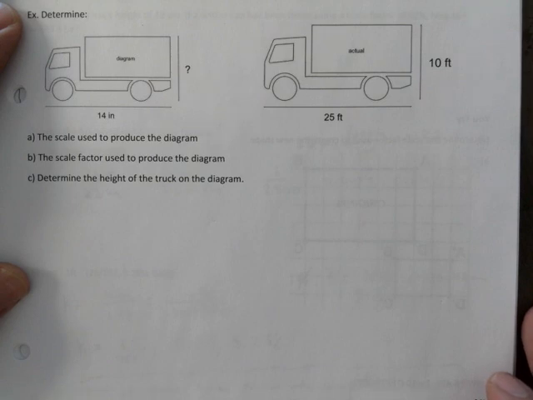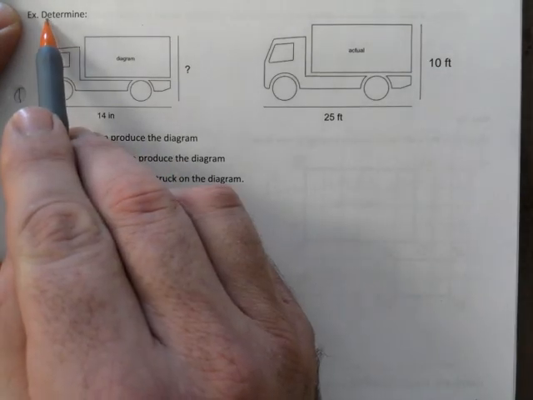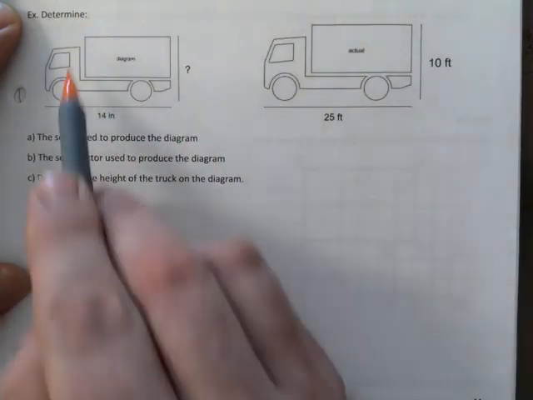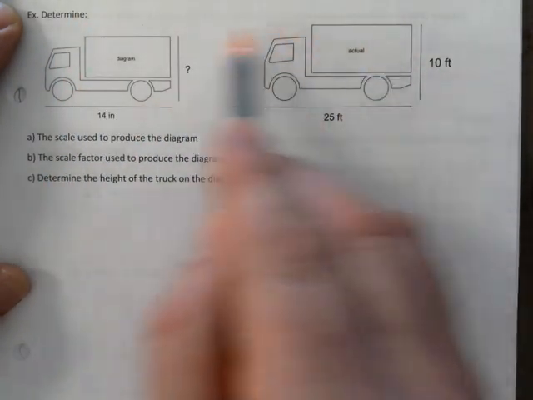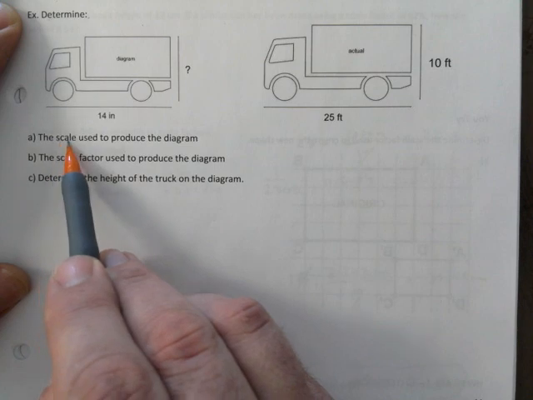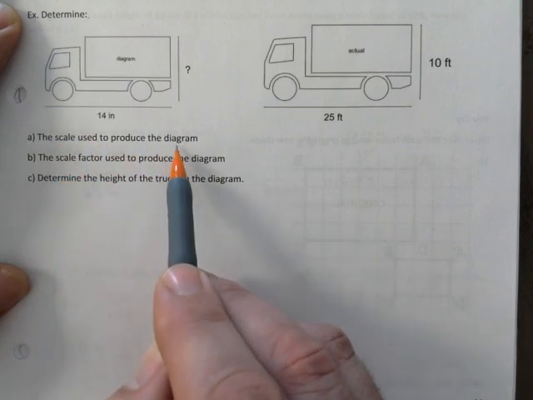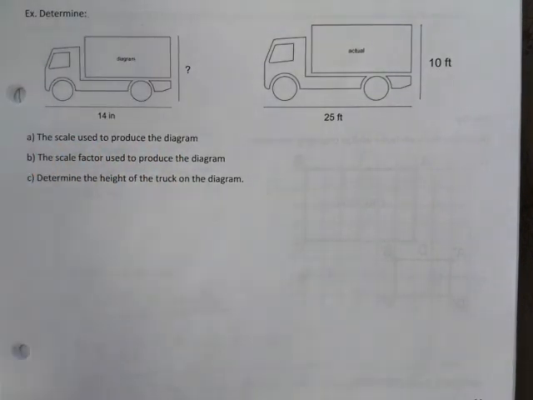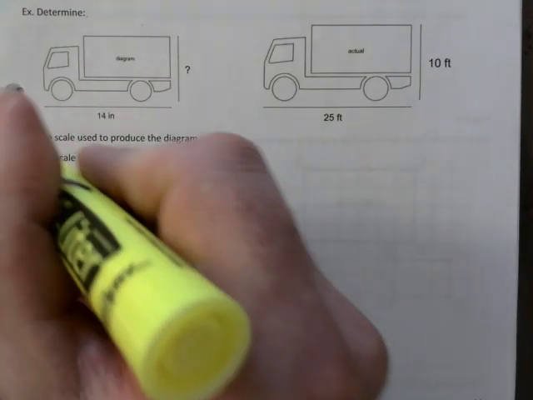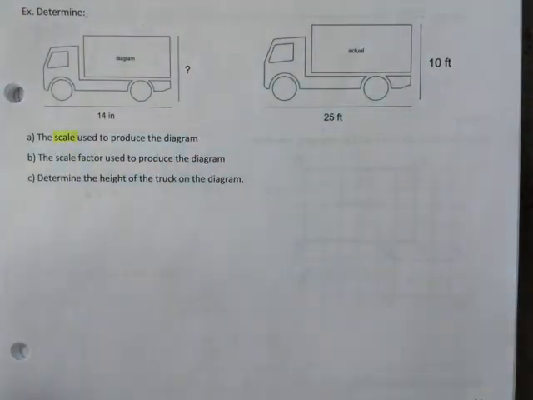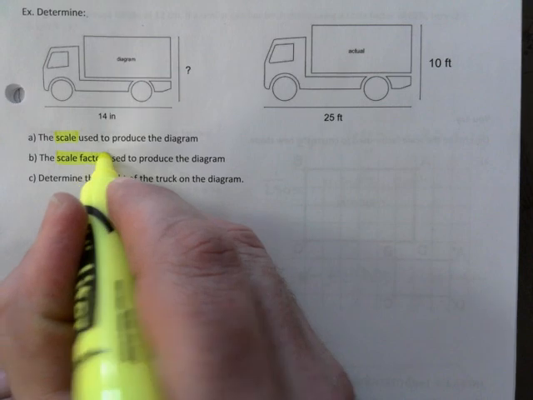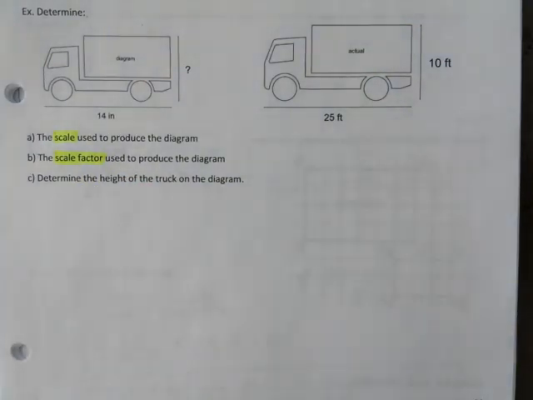So watch carefully here. It asks us to determine, based on this diagram, based on this visual, they want a scale that was used to produce the diagram. The scale, right? Just the scale. That's worth highlighting. The scale. This one asks for the scale factor, right? So we're going to right now just hone in on that.